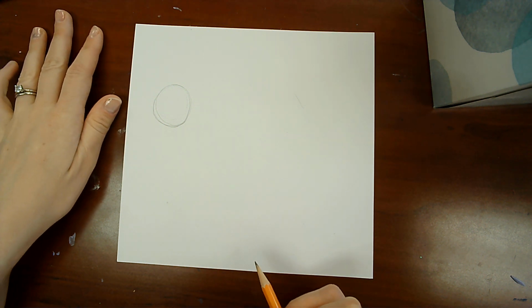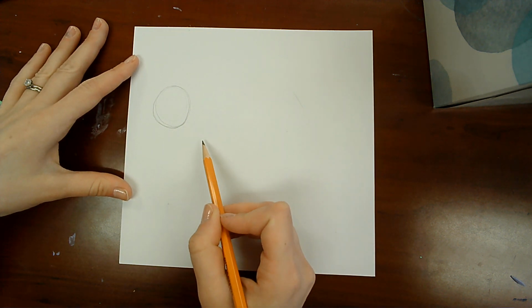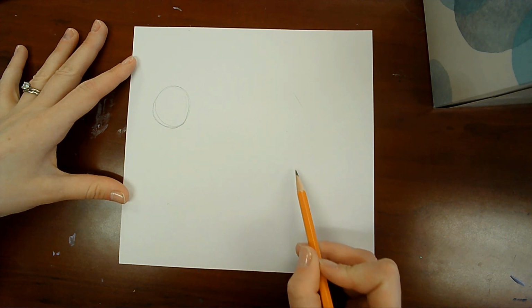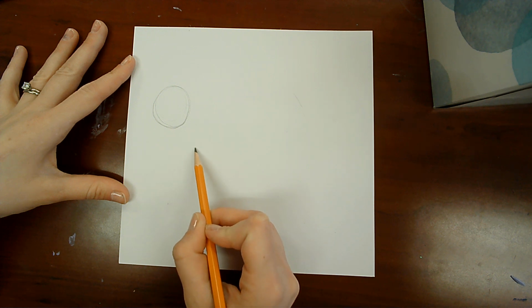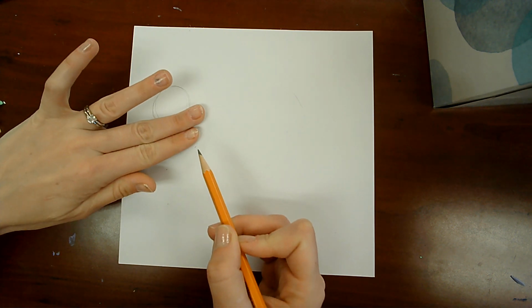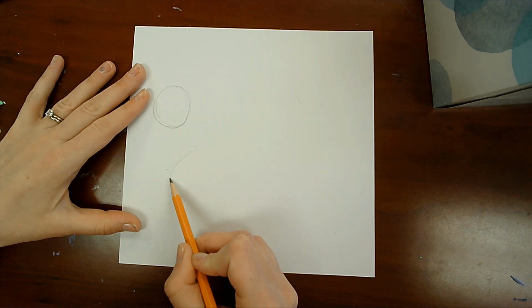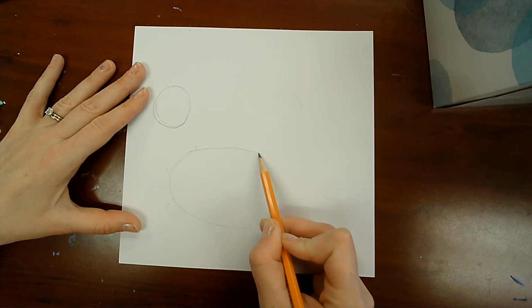Okay. Now the next thing we're going to do is decide where we want the body to be and how big we want the body to be. So this is going to be for a llama, we're going to just use a simple oval shape. So leave some room for a neck. We're going to be drawing a neck like about 1 or 2 fingers down, and then we can go ahead and draw our oval for how big you want your llama to be.